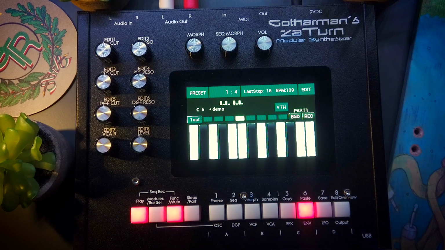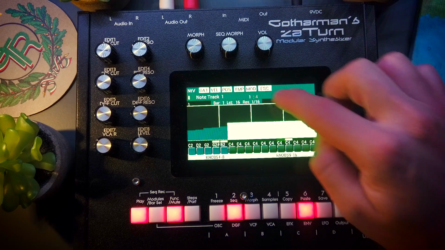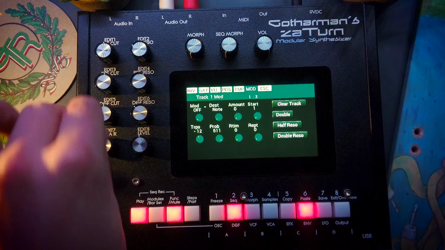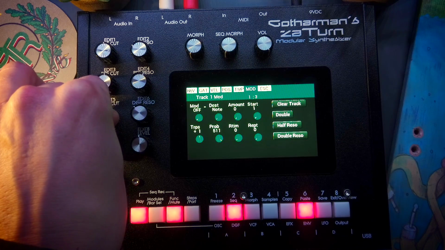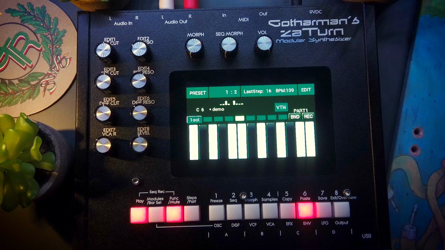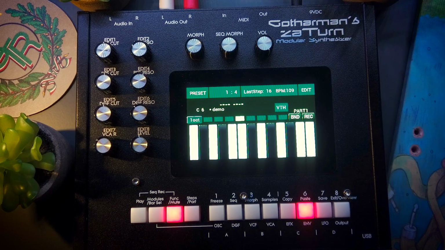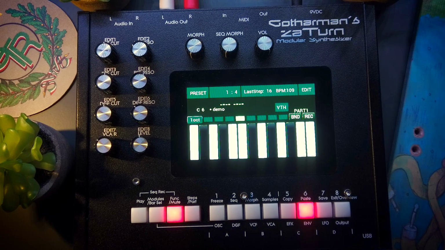I go out of record mode. Okay, that's pretty low, but we also transposed our sequence earlier. And now we've got a polyphonic sequence running. So yeah, very simple, as you can see, and a lot of fun actually.